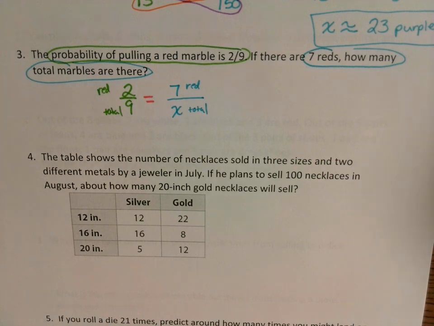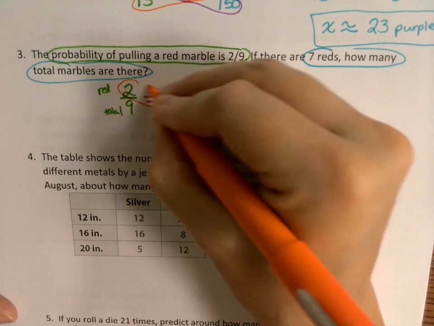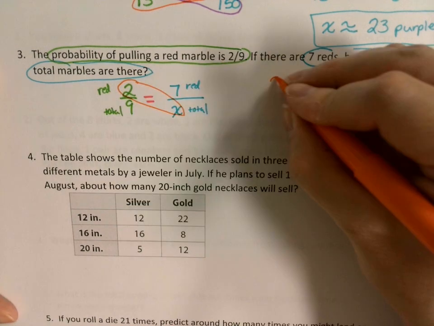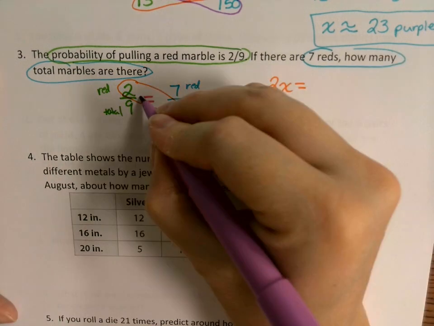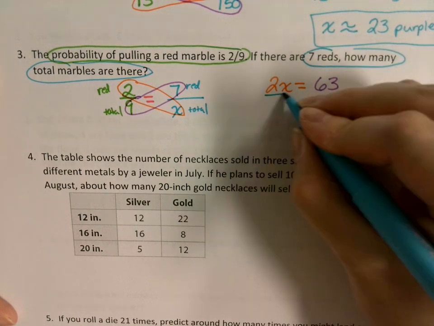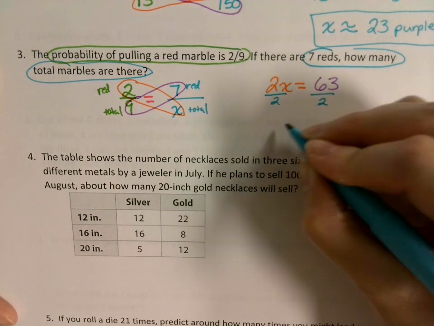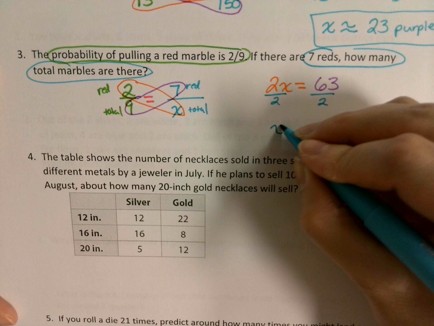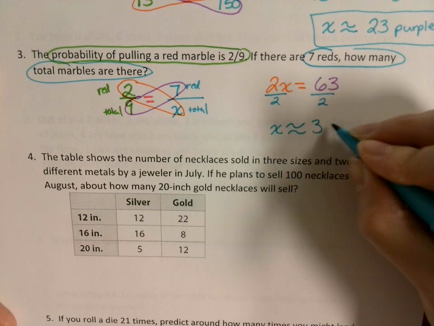Okay, we're going to go ahead and do our cross product. We're going to multiply 2 times x. That's going to give us 2x. We're going to multiply 9 times 7, and 9 times 7 is 63. And then we're going to go ahead and divide both sides by 2. And we can assume that there's approximately 32, right? It comes up to 31.5, so that's approximately 32 marbles inside of the bag.